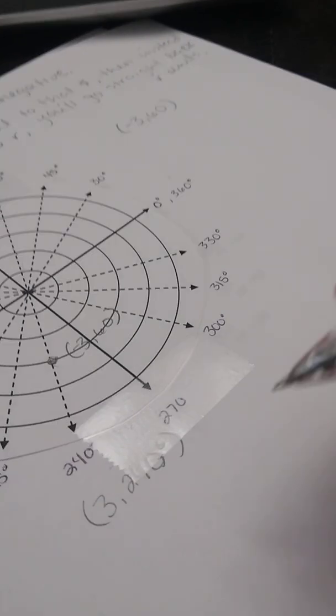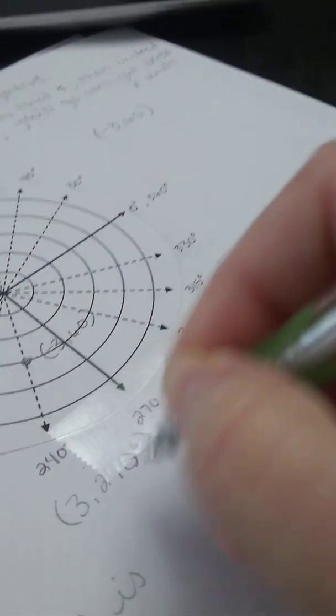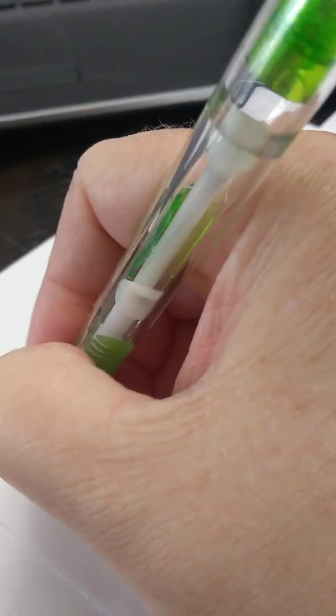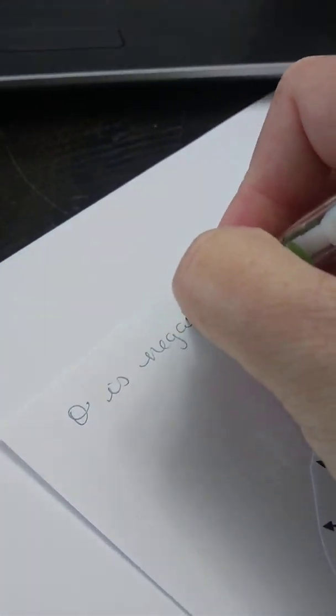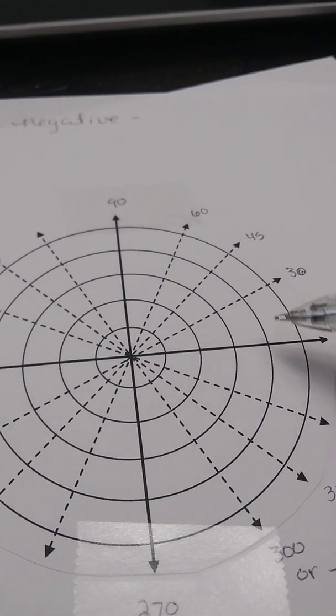All right, so what if theta is negative? I got a different graph for this. Okay, so theta is negative. All of these are positive because I'm going counterclockwise.